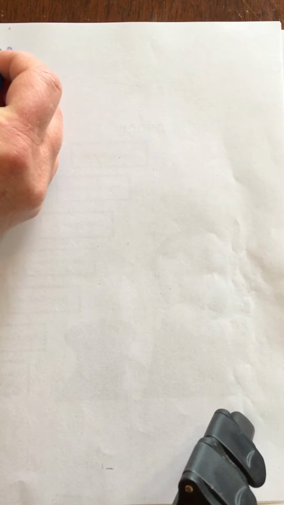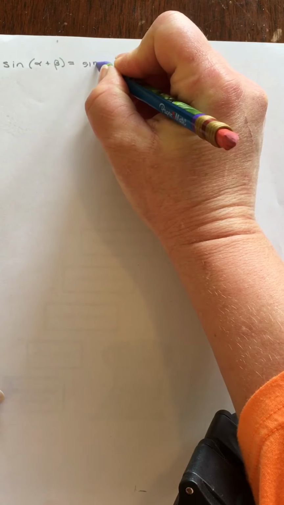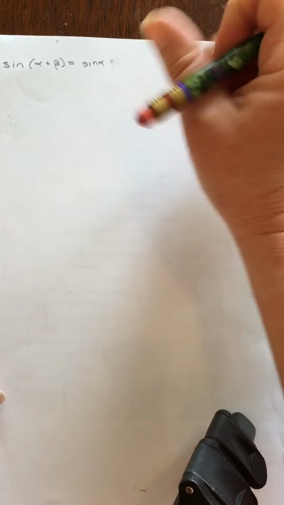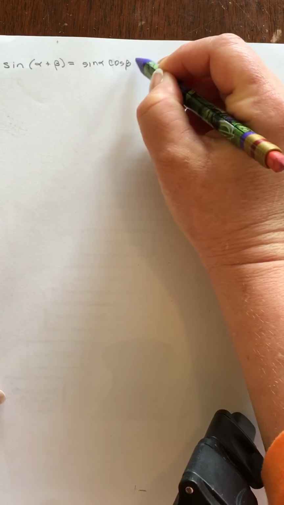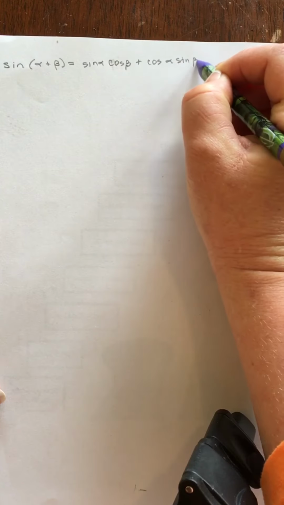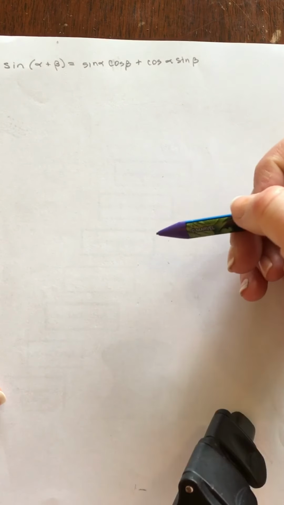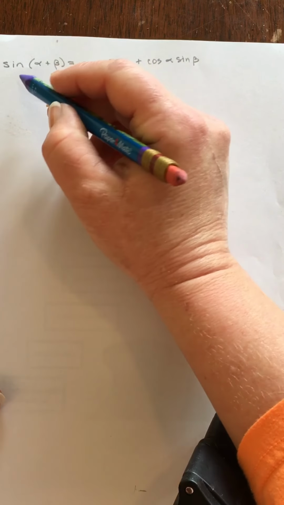So let's remember your sum formula: the sine of alpha plus beta equals the sine of alpha times the cosine of beta plus the cosine of alpha times the sine of beta. So that was your sum formula for sine.